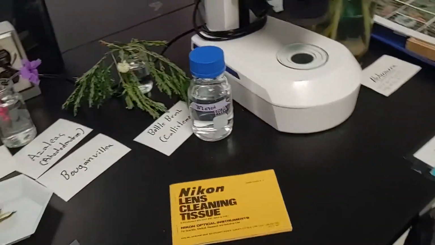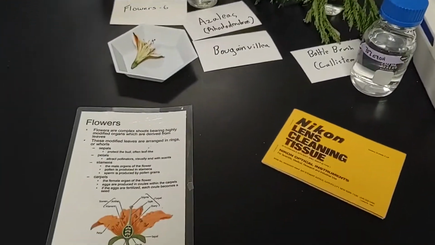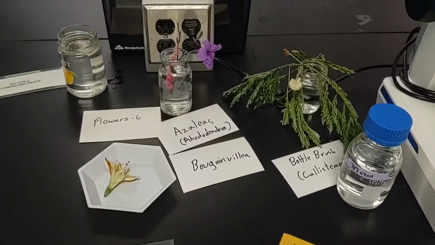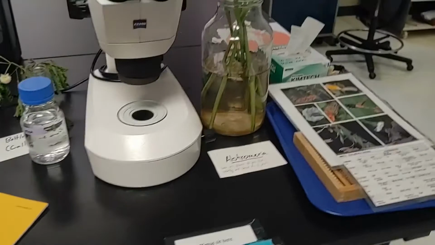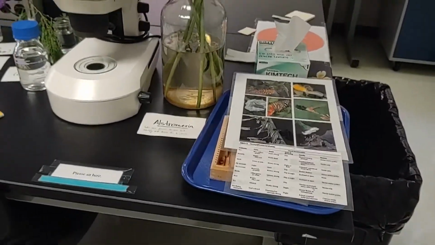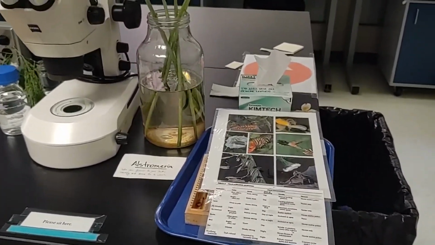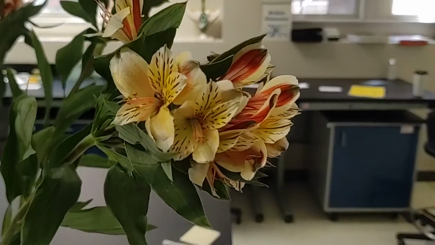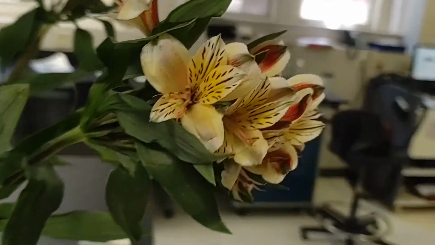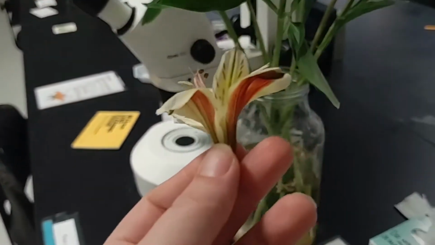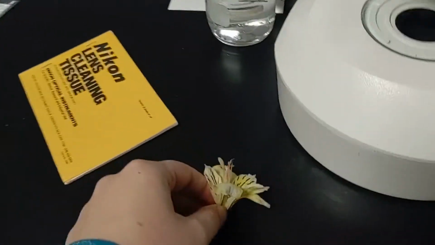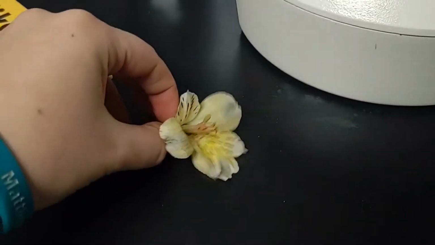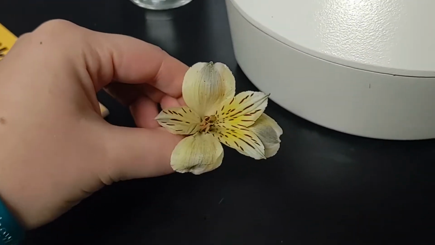Here's where a flower starts off. So today we just had a few examples of flowers. Some azaleas, some things that have wilted by now. And here we actually dissected Alstroemeria, a monocot. It's got parts of 3. So 3 sepals on the outside. And those are 3 petals on the inside.